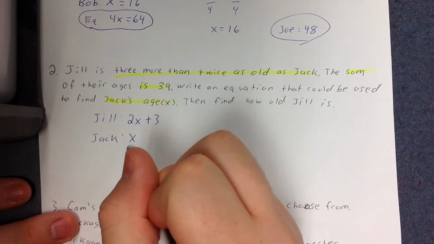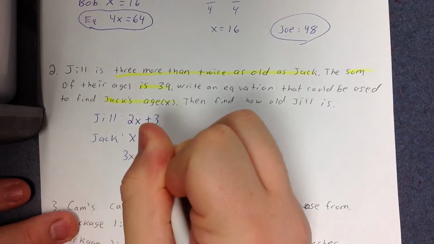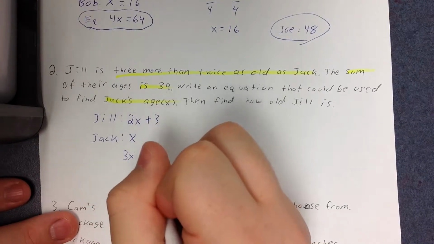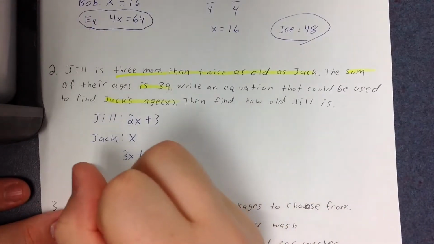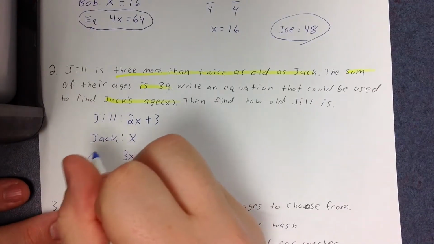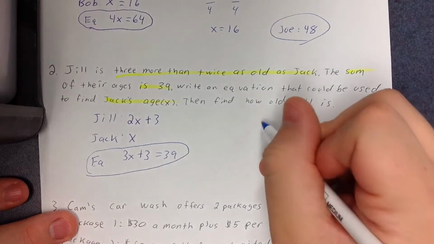Again, we're talking about the sum is 39. So 2x plus x is 3x. There's nothing to add to the 3, so I got plus 3 equals 39. So again, this would be my equation that I'm going to use. Again, I would need to solve that equation.